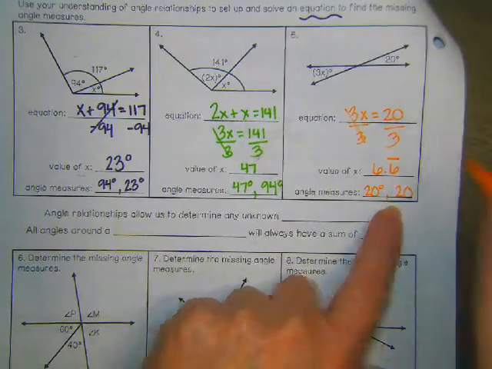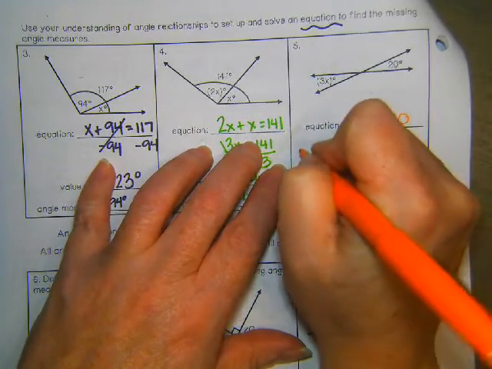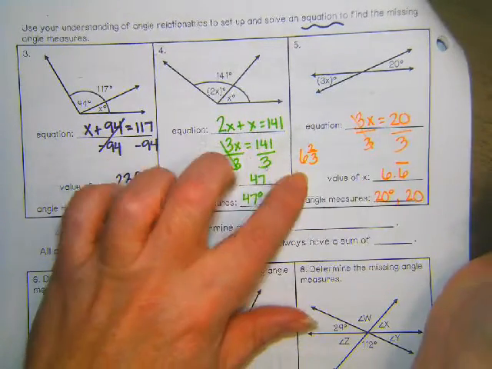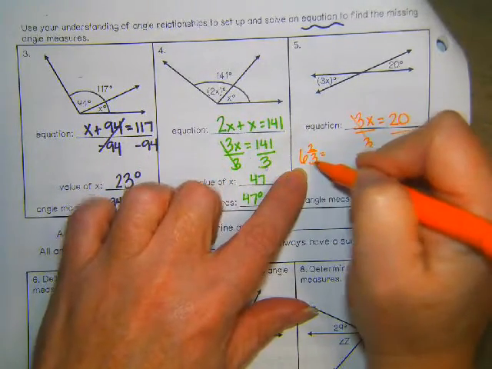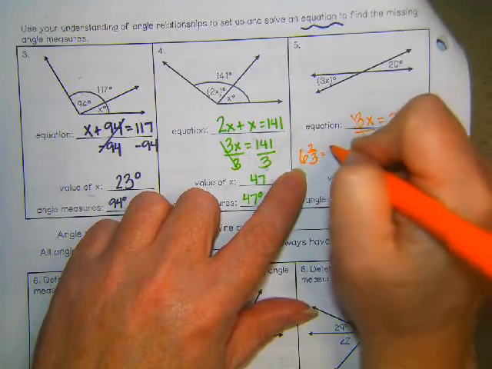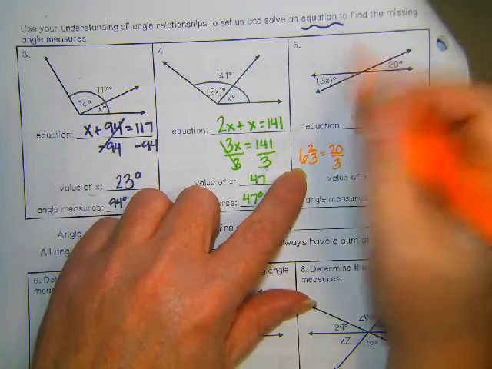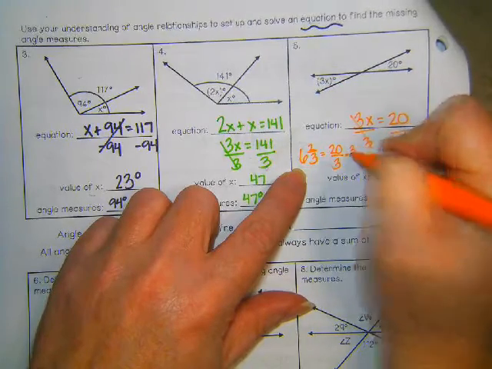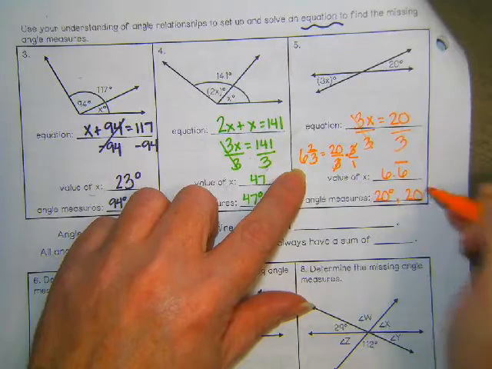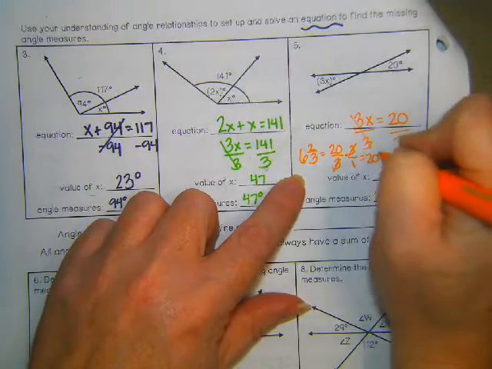But let's just take a look and see why that is. Now 6.6 repeating is the same as 6 2/3. If I change that to an improper fraction, I'm going to say 3 times 6 is 18. 18 plus 2 is 20. So this gives me 20 over 3. And if I'm multiplying that by 3, well, it becomes 3 over 1. The 3's cancel. 20 times 1, it just gives me 20. So that is how we got 20 from that right there.